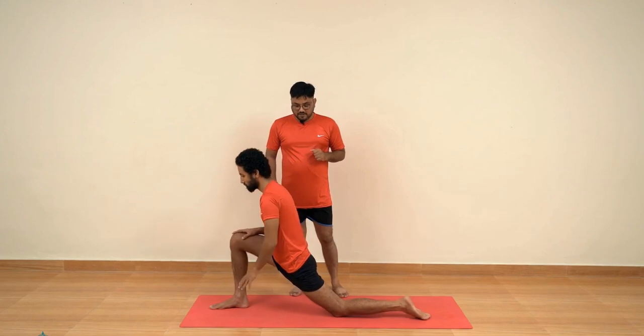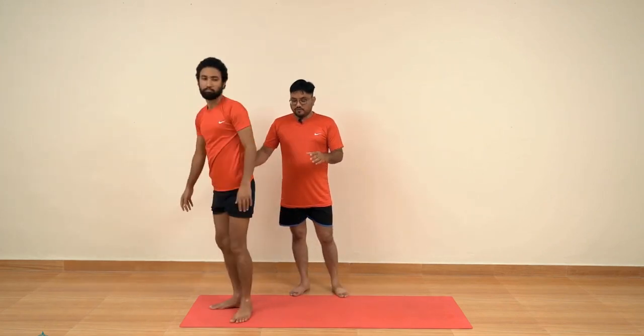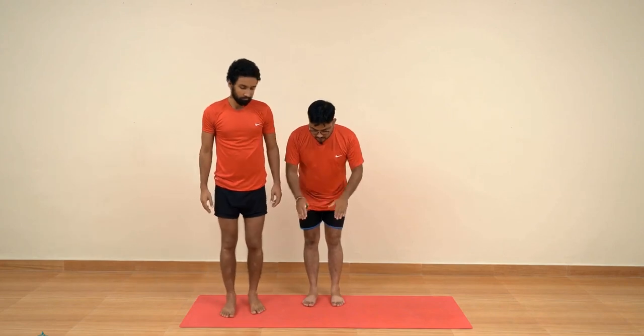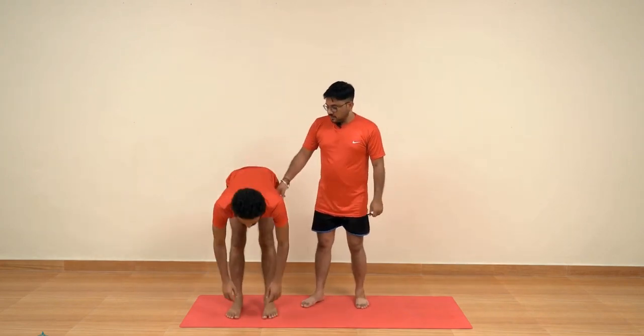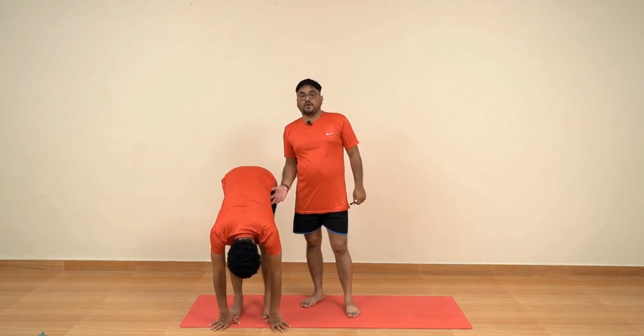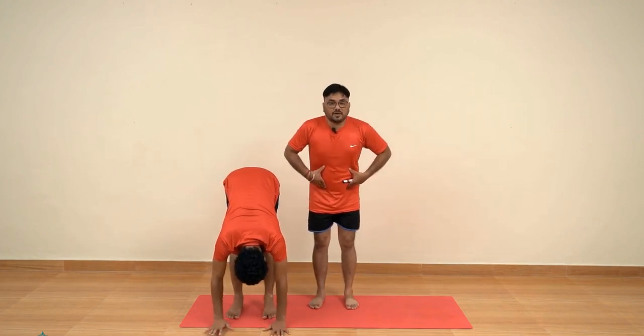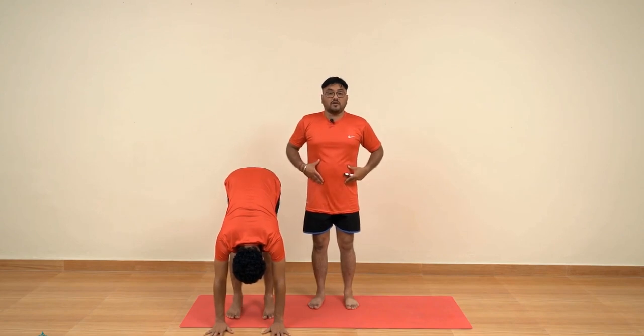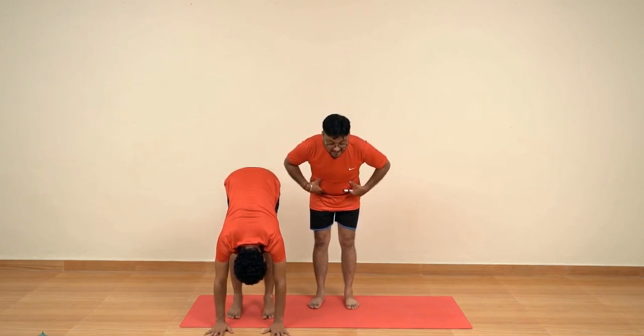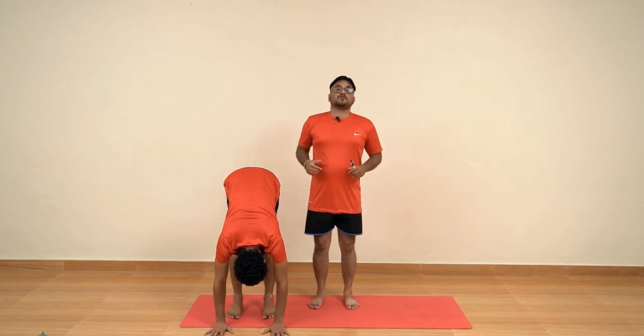Come to the standing position. Try to get into the forward bending. So here we can see when I'm doing this forward bending, you can feel what is happening here. When he is going for the forward bending here now, what is happening here? Muscles get shortened. So the iliopsoas is also engaged. So you can feel this contraction.